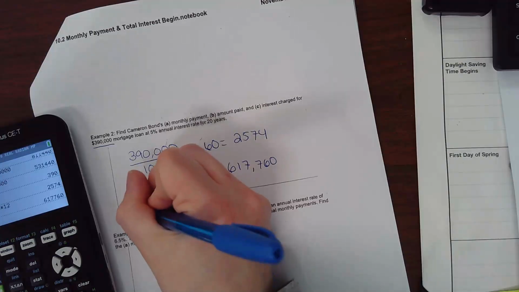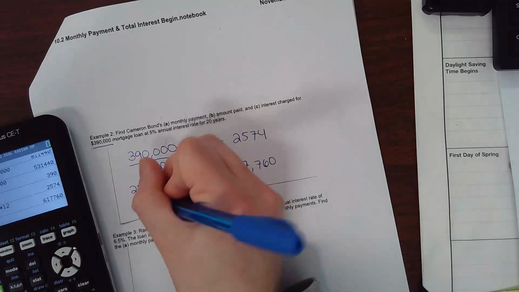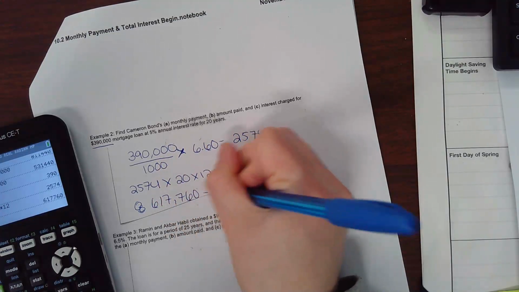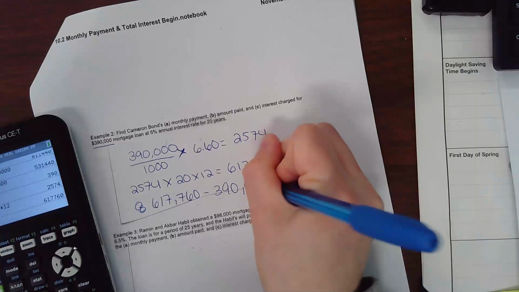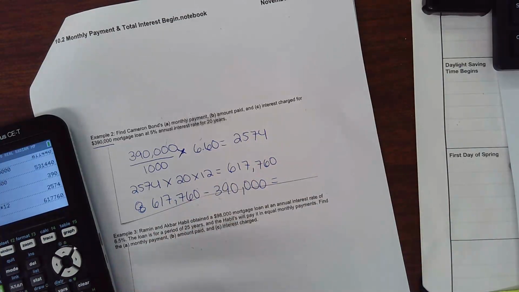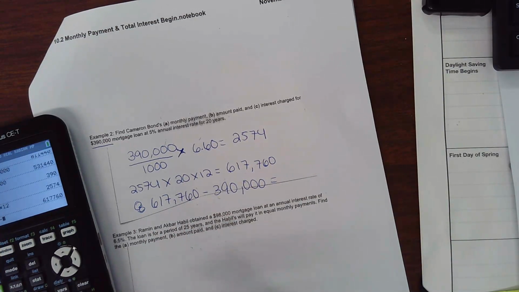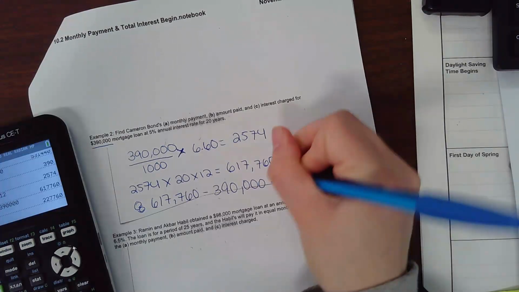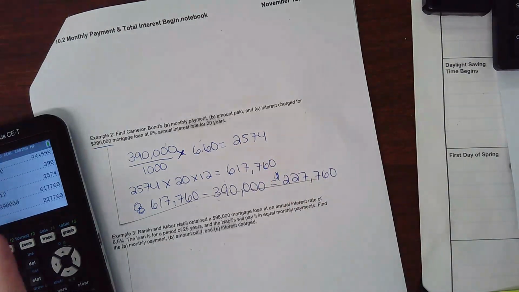So let's see how much is just interest. We take the bigger number, 617,760, minus 390,000. So interest will be $227,760.